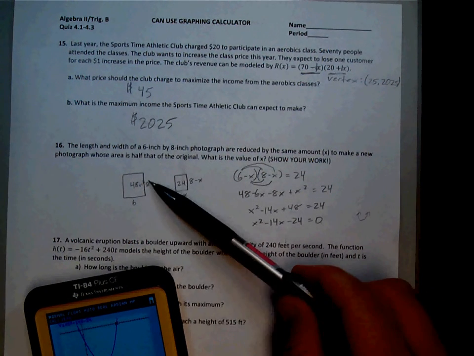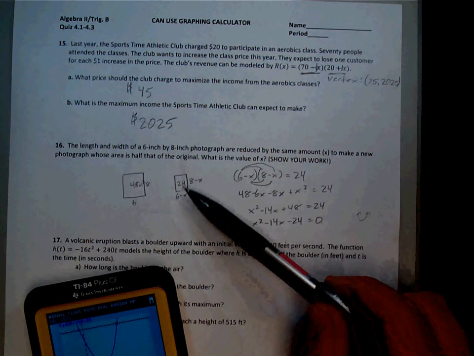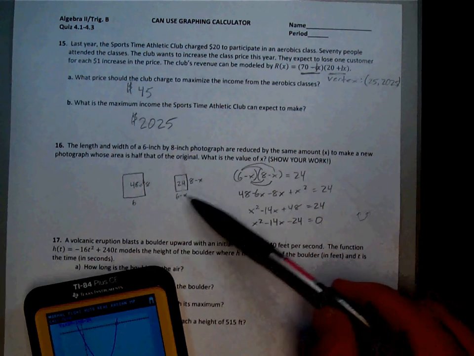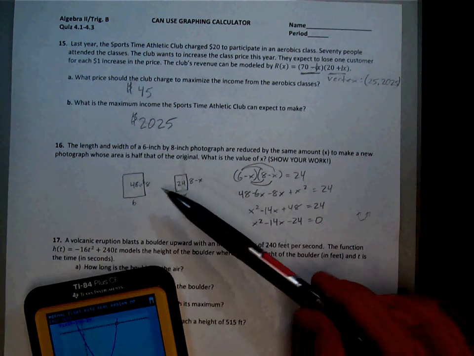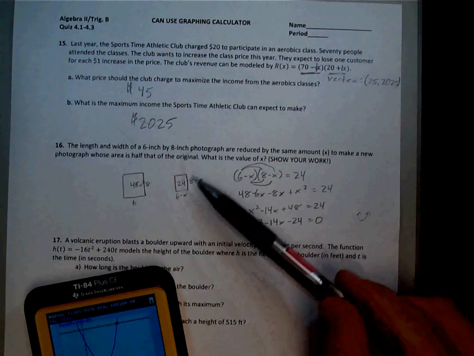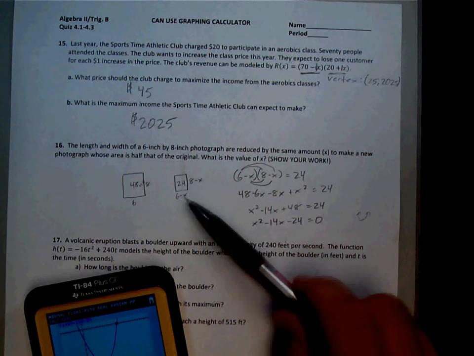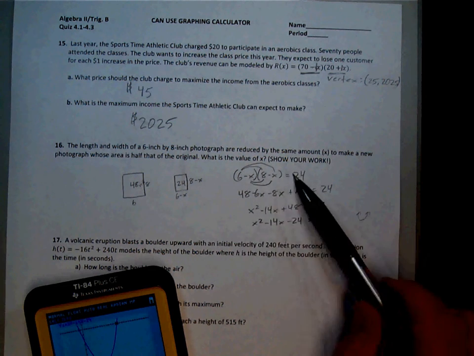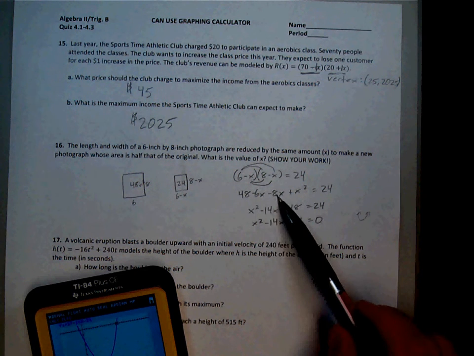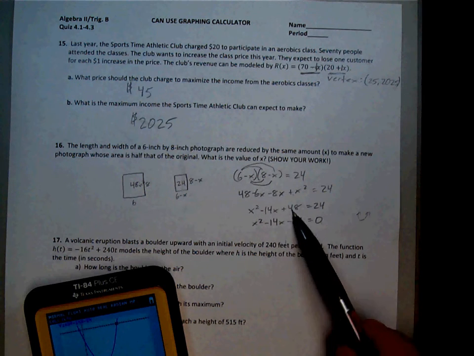So it's 6 by 8, which is 48. So we want this to be less than 6. We're reducing by x, so 6 minus x. This was 8, we're reducing it by x. We want the area to be half of what it was. Half of the original, yep, so 24. So 6 minus x and 8 minus x should multiply to make 24. 48 minus 6x minus 8x plus x squared. X squared minus 14x plus 48 is 24.